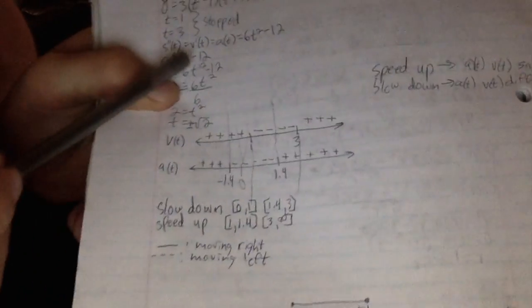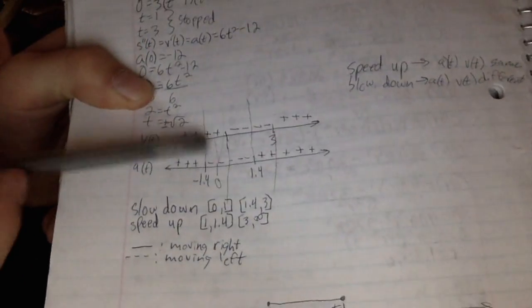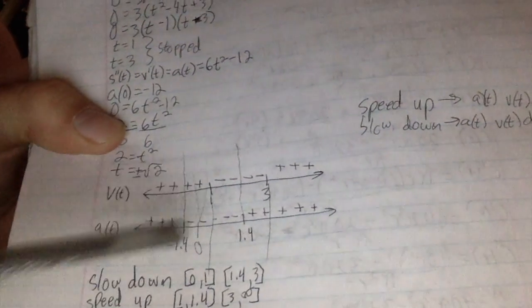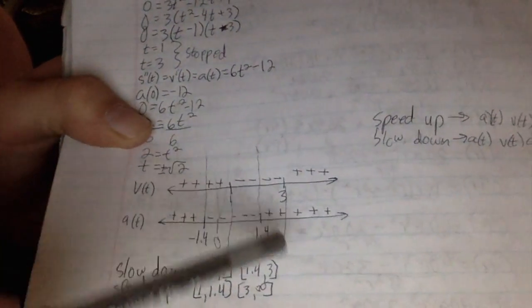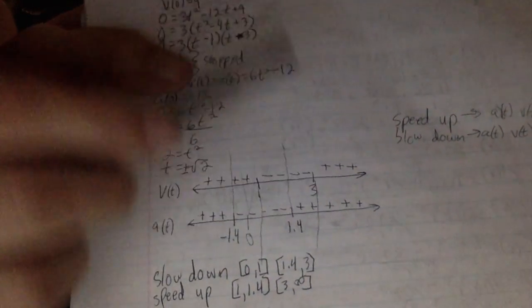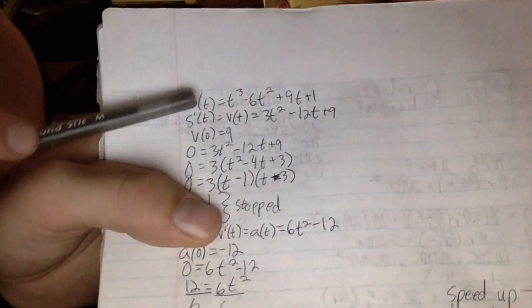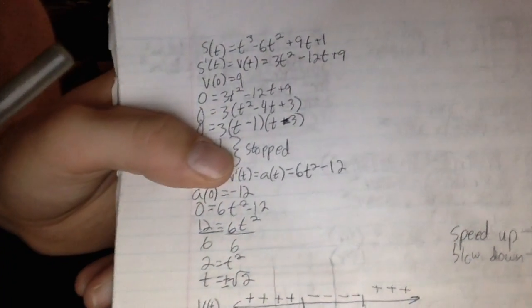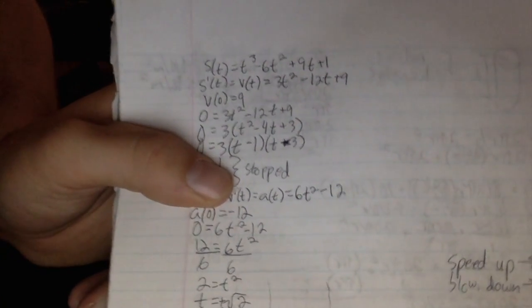That's at t equals 1. And then the next time it stops is at t equals 3. And now, as we learned from here, it's going to go left, because this is negative after 1. So it stops next at 3, so we plug 3 into the original equation, s of t, and that is actually going to come out to be 1 as well.